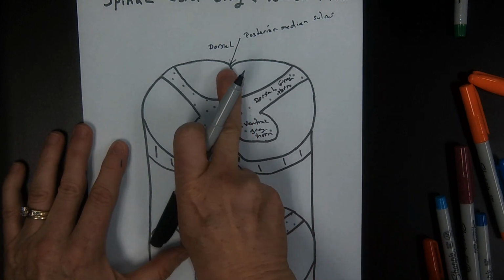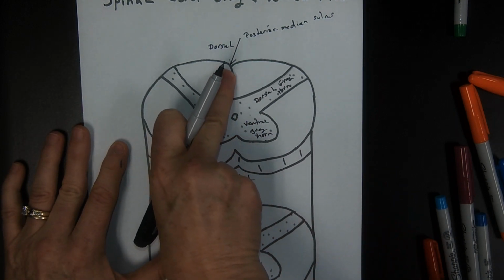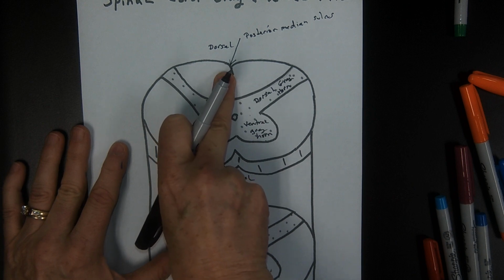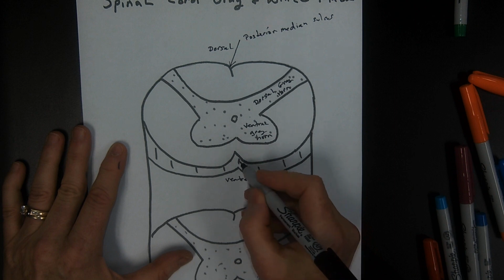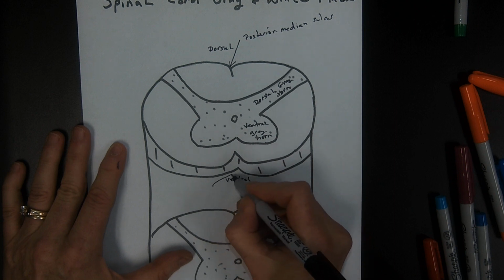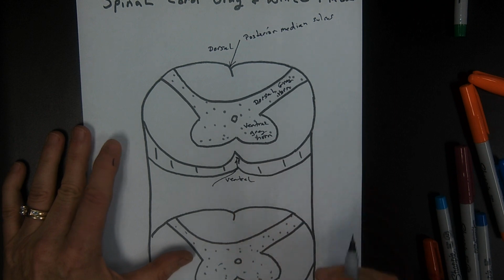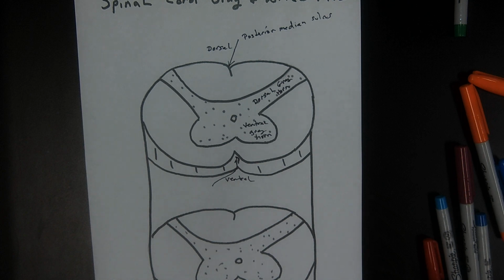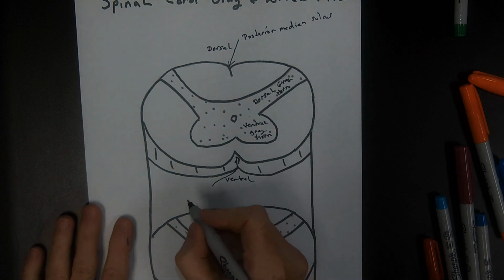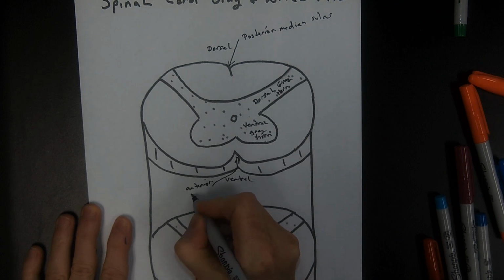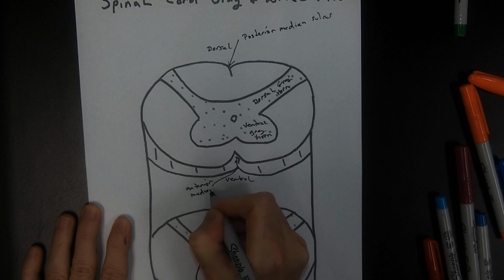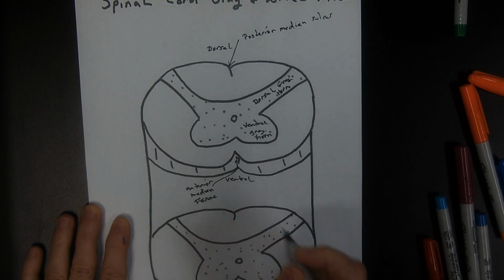And I labeled this as the posterior median sulcus. That's another way you know it's dorsal. There's another invagination right here, and this is a big one. Since it's a big opening, it's called your anterior median fissure, F-I-S-S-U-R-E.